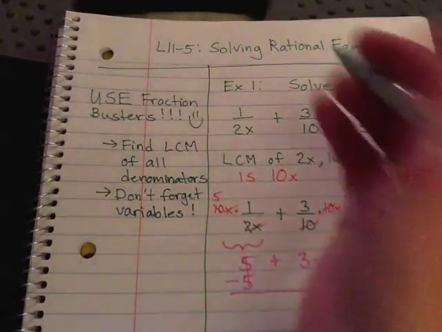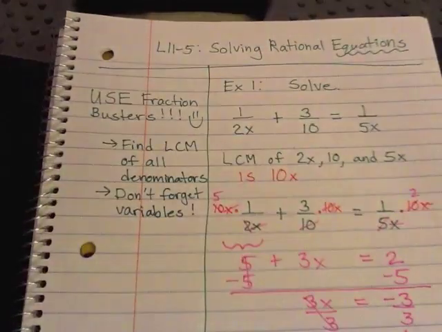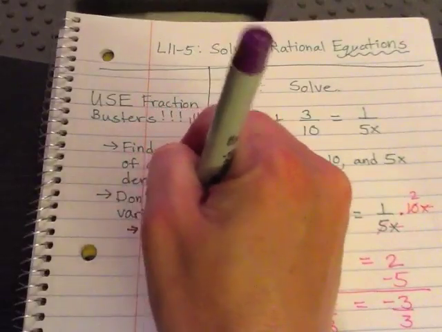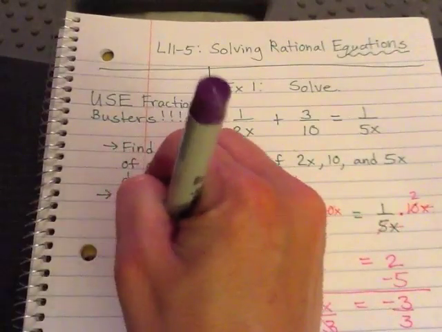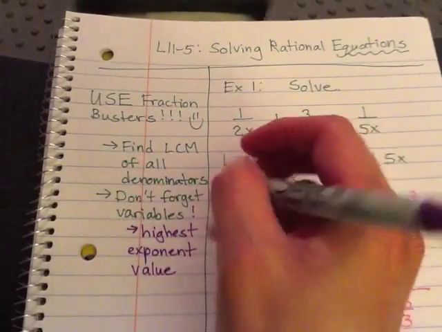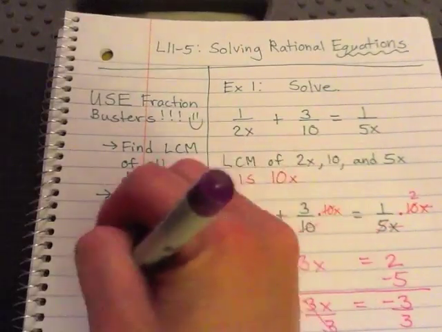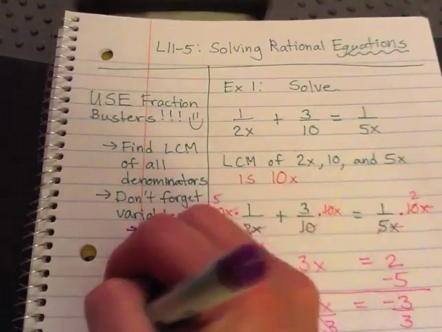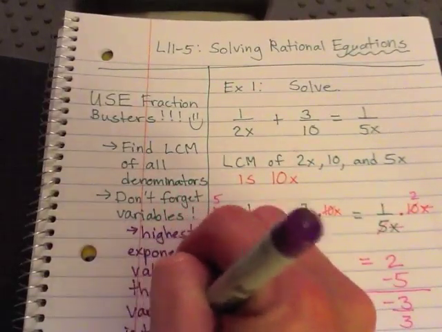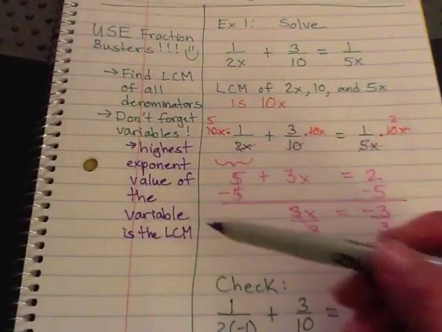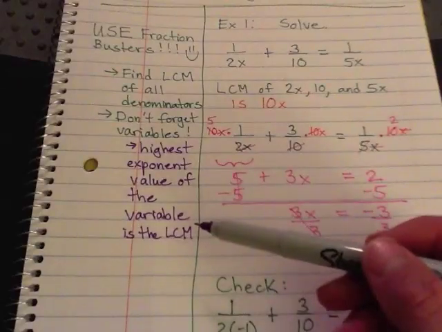And remember, your variable is the highest exponent value. So the highest exponent value of that variable, whatever variable you're looking at, is your LCM of it.